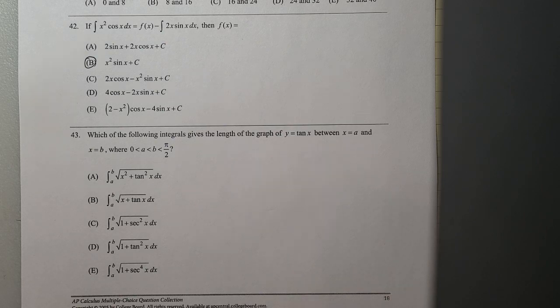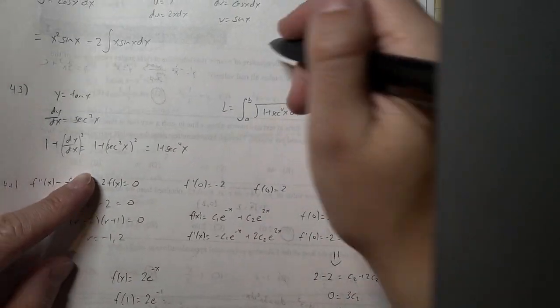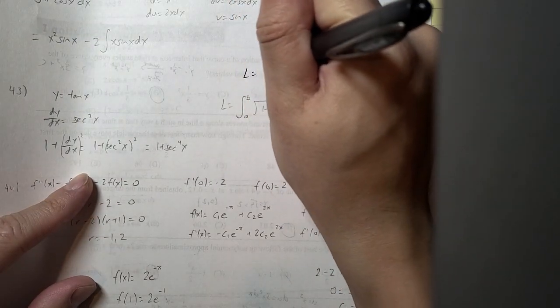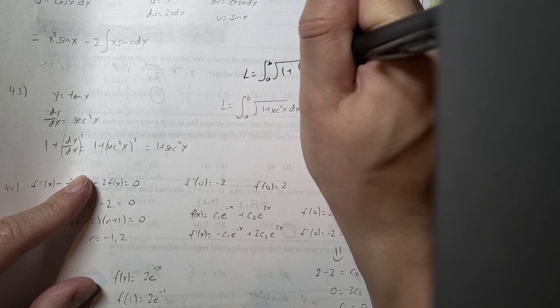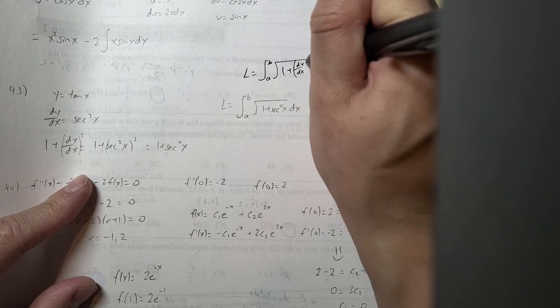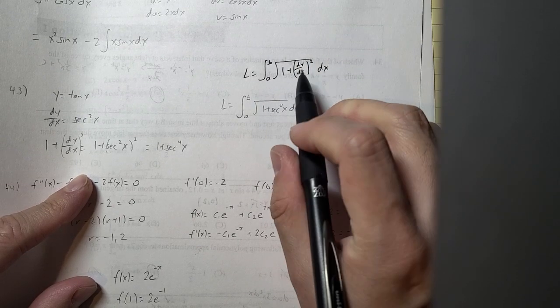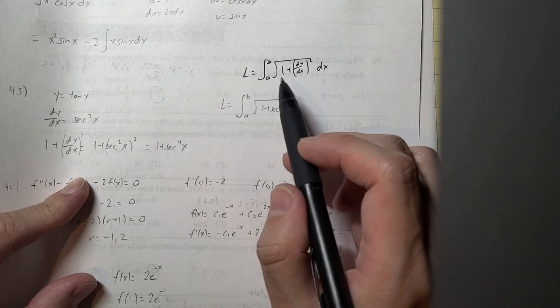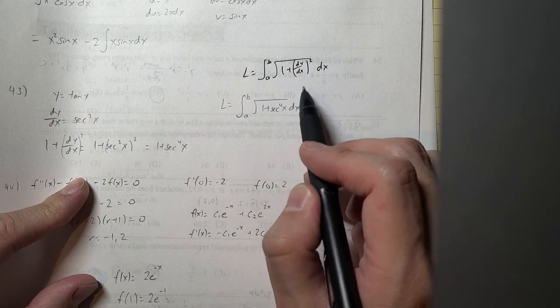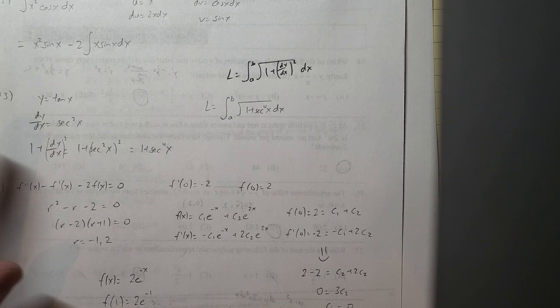You just need to remember the arc length formula, which is, I did not write it here, but the arc length is integral from a to b of the square root of 1 plus (dy/dx) squared, or dx/dy, doesn't matter. Okay, or for parametric, even (dy/dt) squared plus (dx/dt) squared. Okay, hopefully you remember all that.